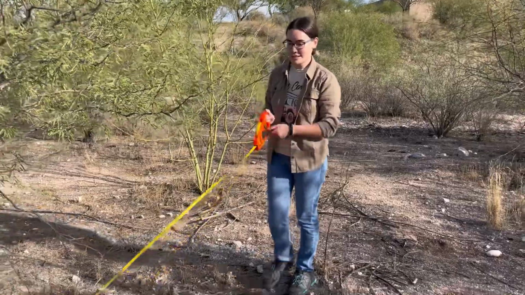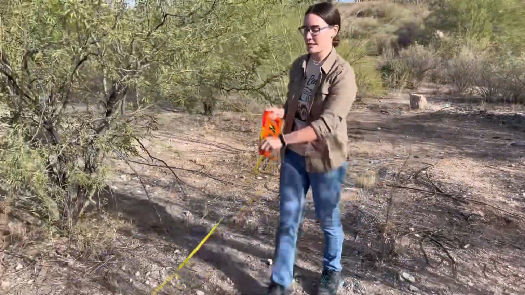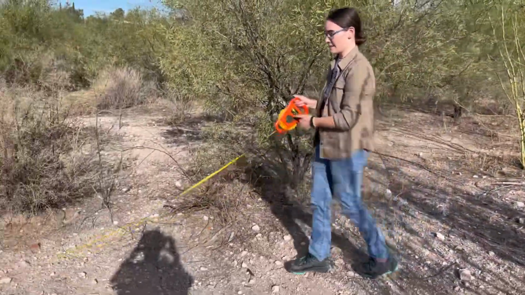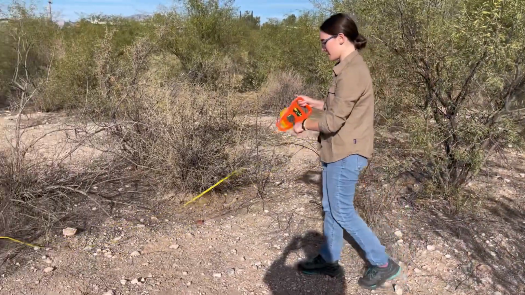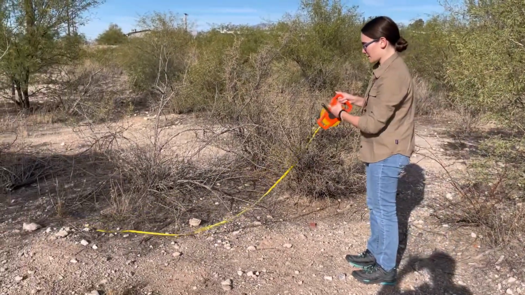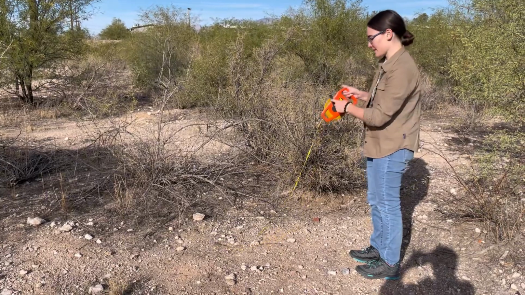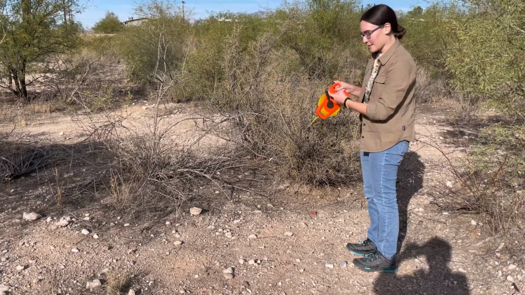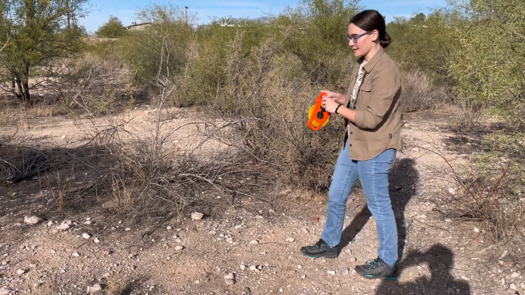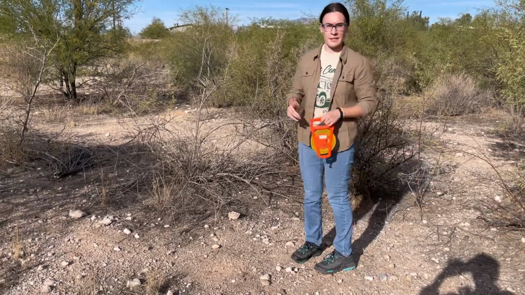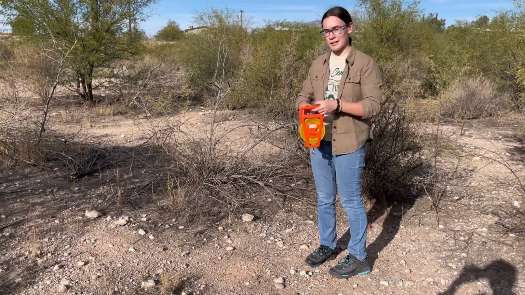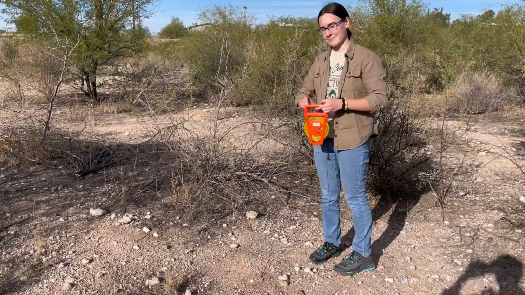Now I'm going to roll this up, take another random direction, find another random sampling spot, and do this same process over for 10 more transects. Ideally, I'd want to have 20 transects to get a true estimate of this area, but 10 transects will have to do when we're on a time crunch.